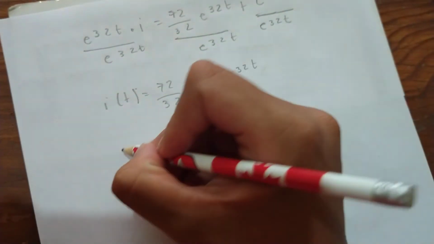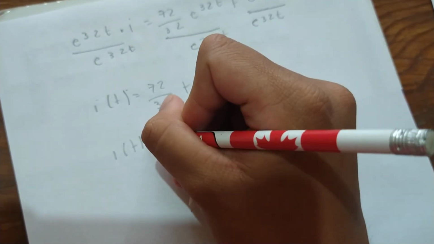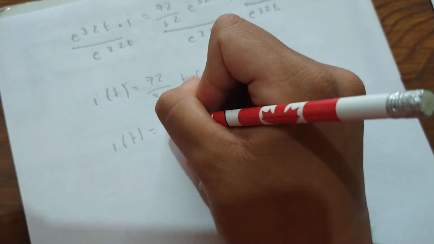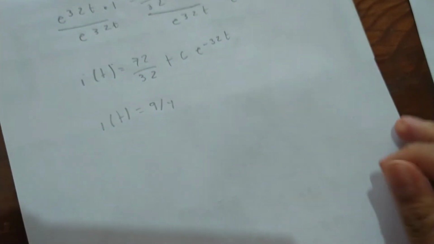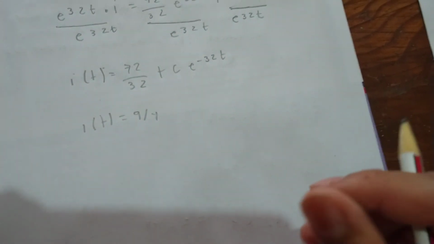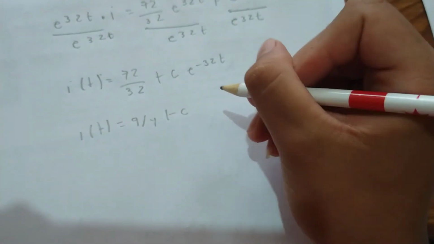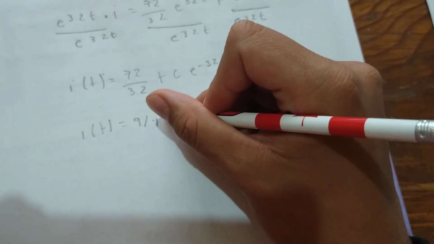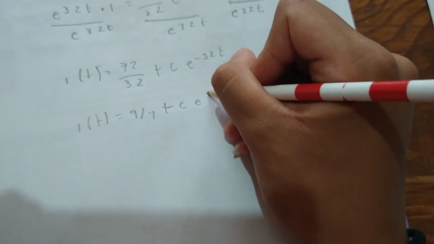This simplifies to 9/4, so we have i of t equals 9/4 plus c times e raised to the power of negative 32t.